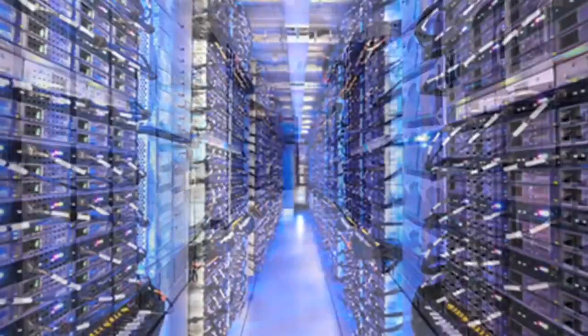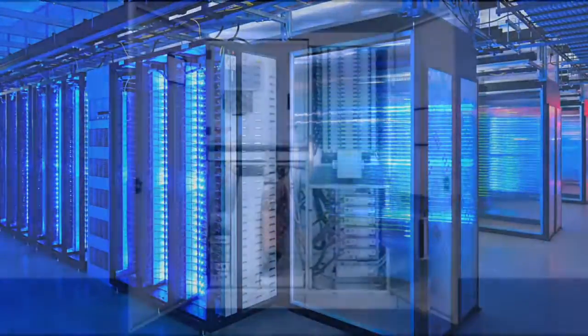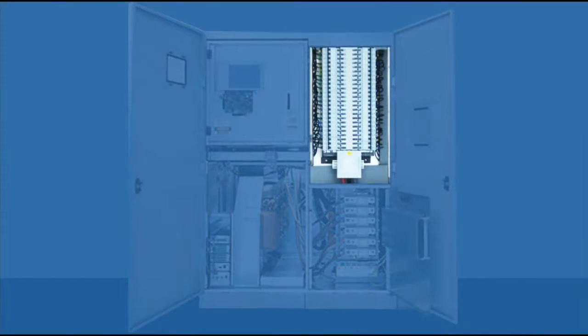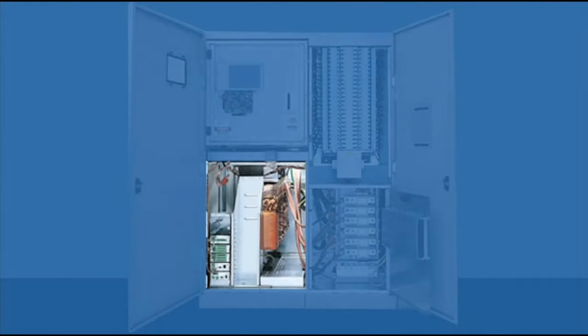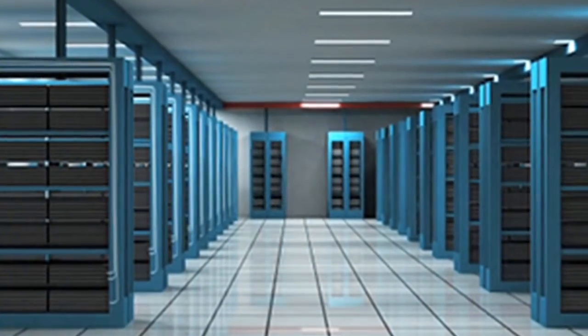Power distribution units, or PDUs, are found in data centers and computer rooms. Each of these units contains one or more circuit breaker panels and a transformer. They provide clean power to computer servers.